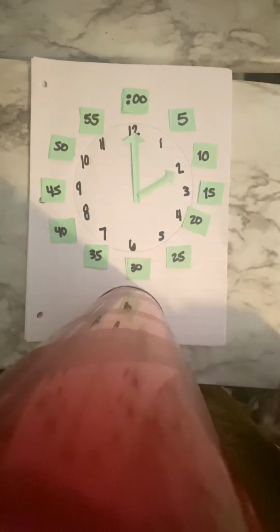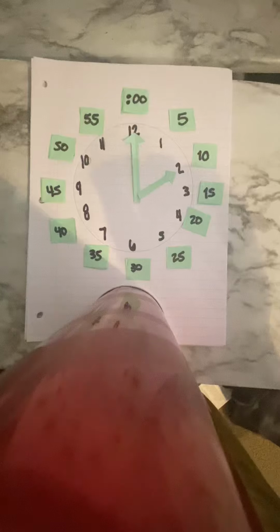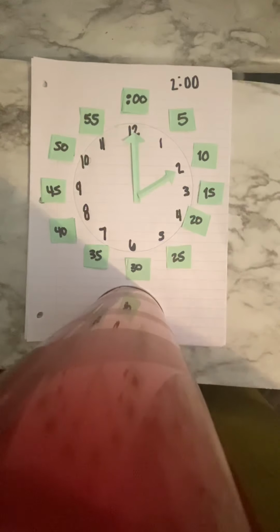So we know that it is 2 o'clock. So in analog, that would be 2 colon 0 0. So 2 o'clock. What we're going to learn today are all the minutes in between. Some we're just going to review, others we're really going to spend time on.